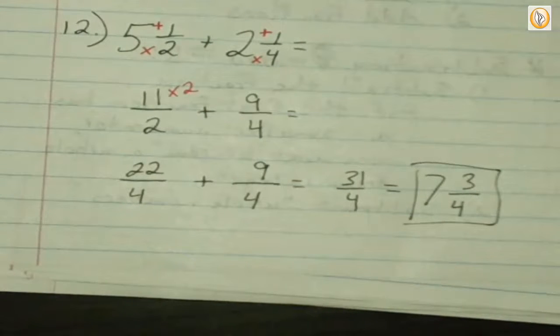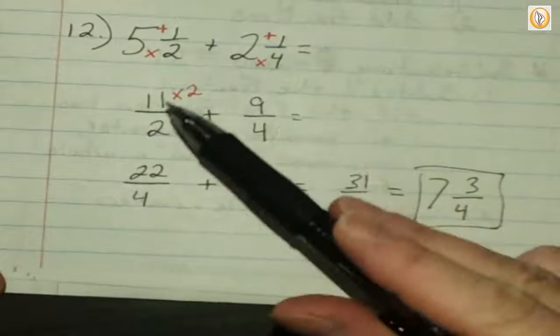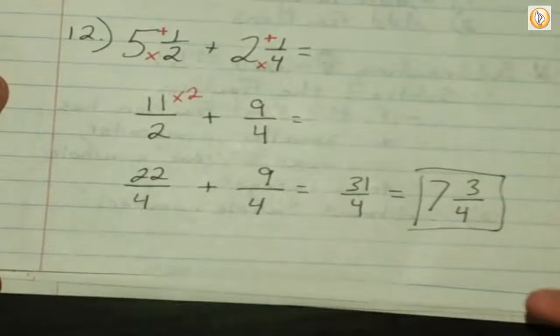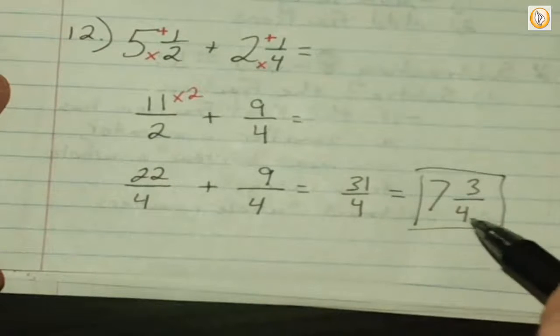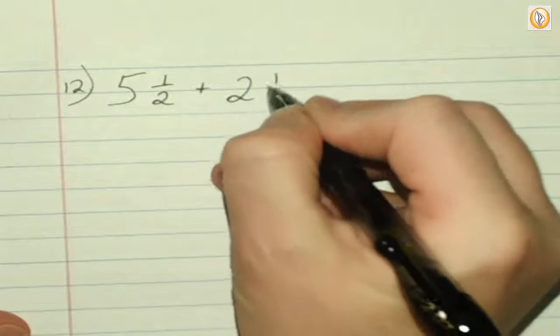Can I solve it doing the other way? Yeah, we're going to do the other way. Okay, are there any questions about doing it this way with the improper fractions? Okay. Joseph, do you understand this method? Okay, so let's look at it again. Everyone is different. So I have 5 1/2 plus 2 1/4.